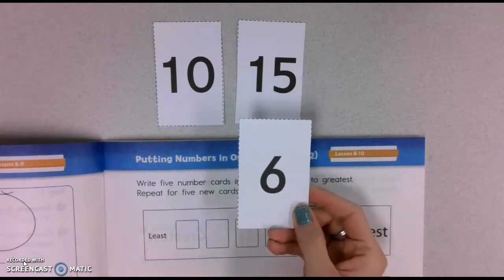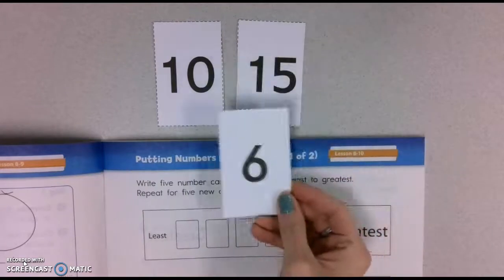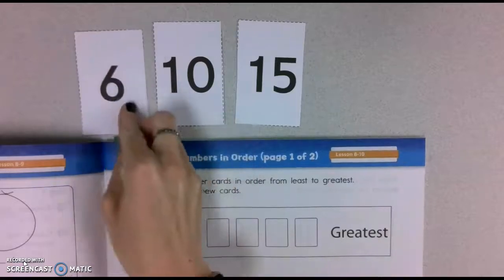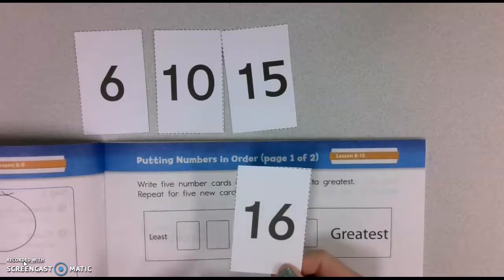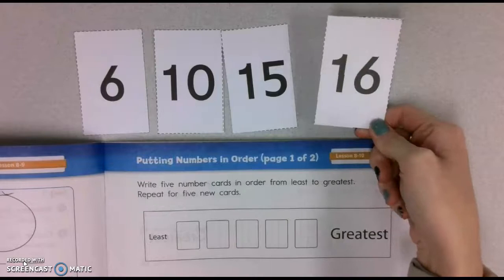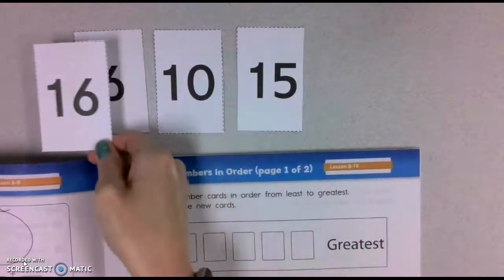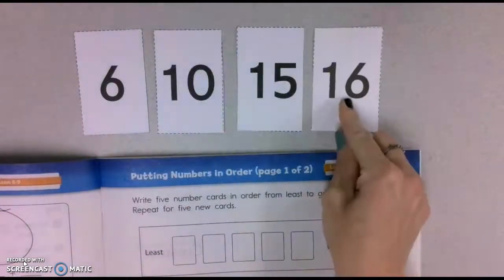Is 6 greater than 15, or is it less than 10? It's less than 10. If I flip over my next number, this is the number 16. Is 16 greater than 15, or is it less than these numbers? Right, it is greater than 15.